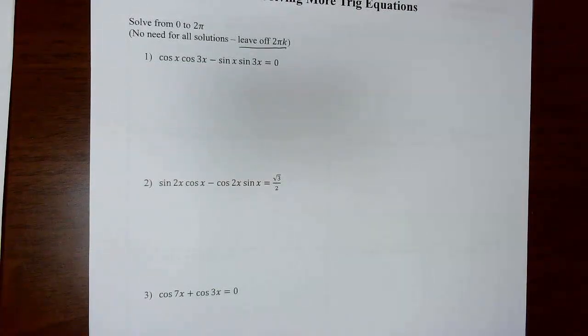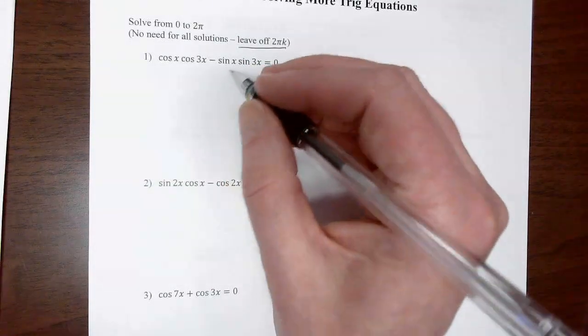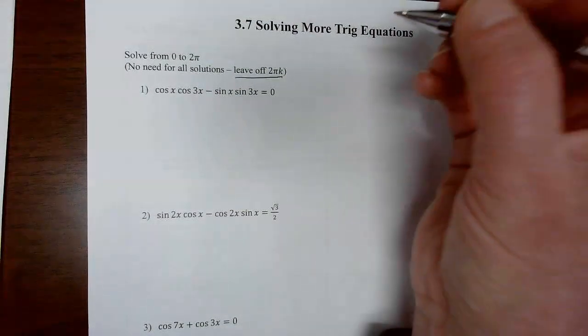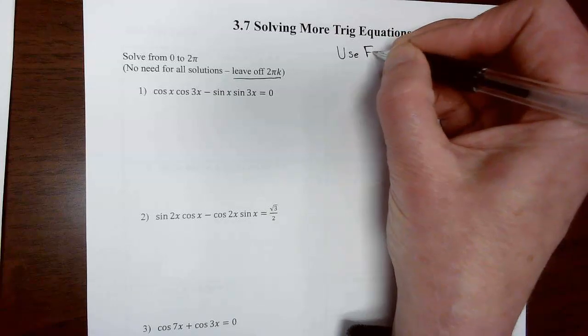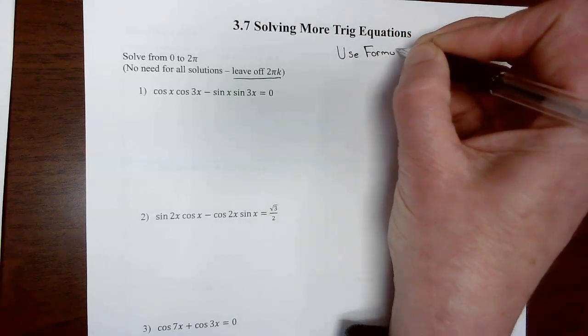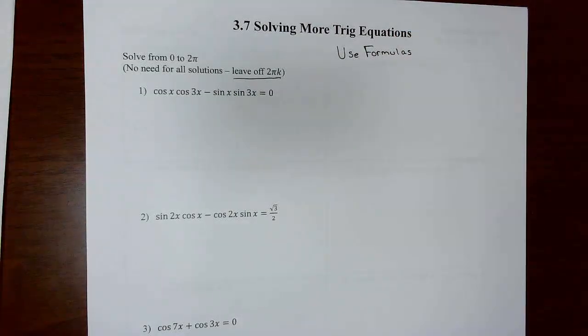Now, the first thing I notice is that I have a lot going on. So we're going to be using some of our formulas here, so you might want to grab your formula chart. And I see this formula and I'm like, oh gosh, it's that cosine and cosine and sine and sine.